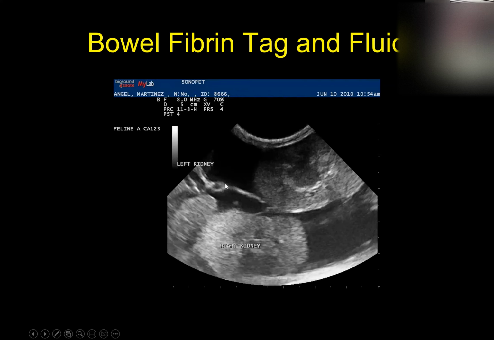And in real time, they're floating around. It's like in slow motion, and you can see them like a spider web in the breeze. Okay. And so these are called fibrin tags. They don't mean anything other than that usually tells you the fluid in the peritoneal space has been there for quite a while. That allows it to have these depositions of fibrin inside the peritoneal space.